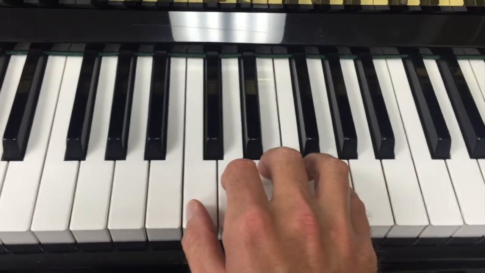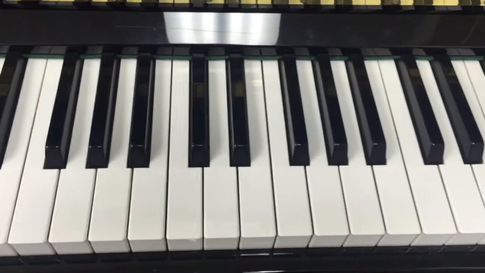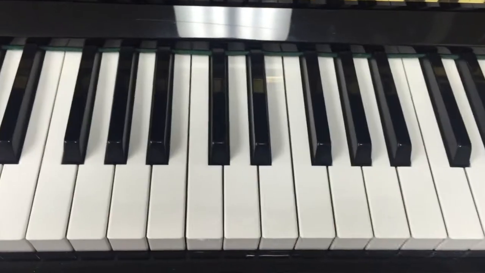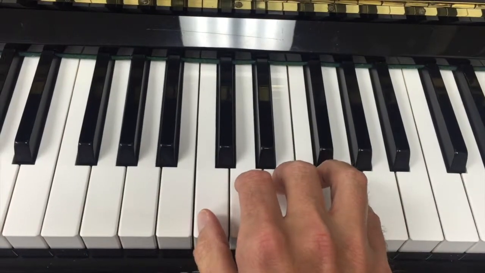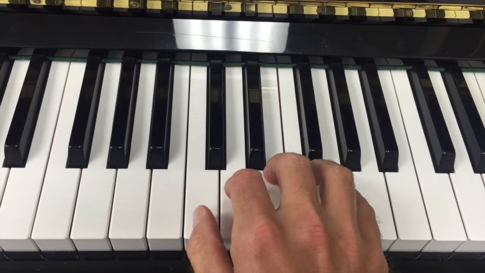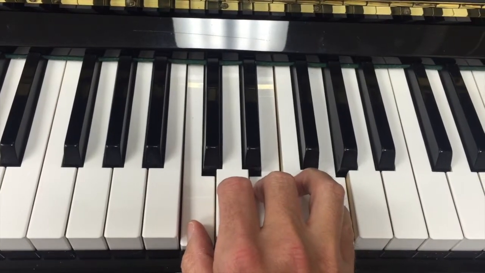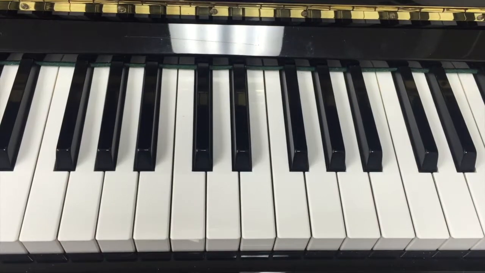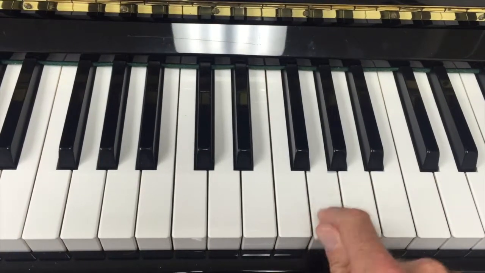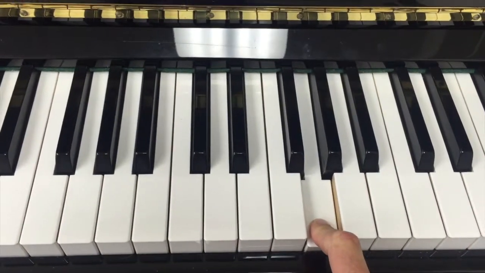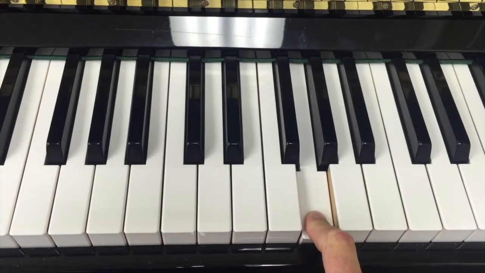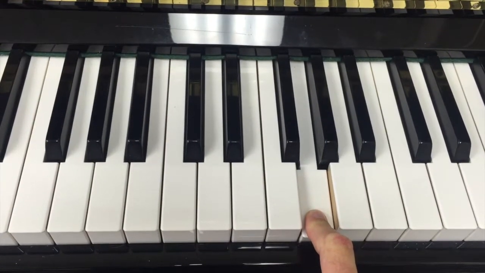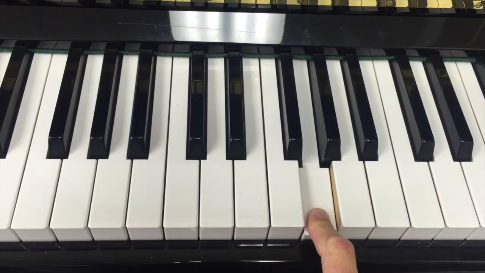Okay? Now, how do we choose the right inversion? Well, the first thing that you look for are common tones. So in this case, C, E, and G, and G, B, and D, there's one note in common, and that note is G. If you have a common tone, always keep the common tone in the same position when you switch to the new chord.